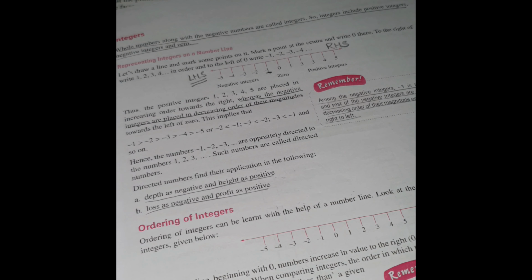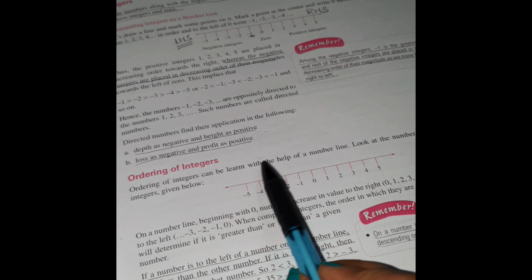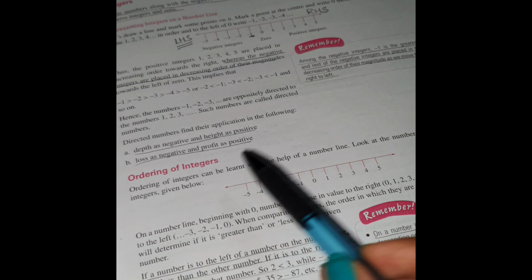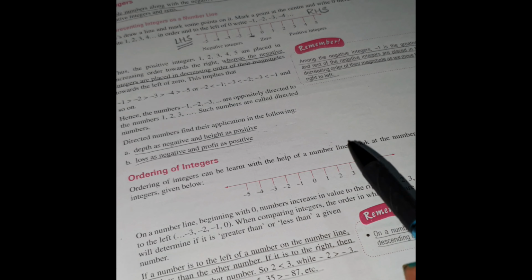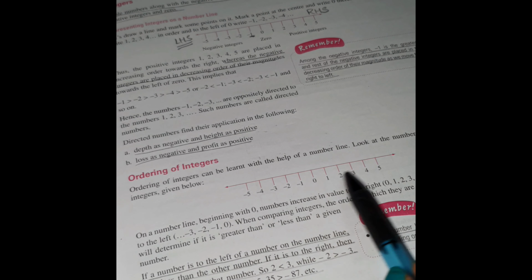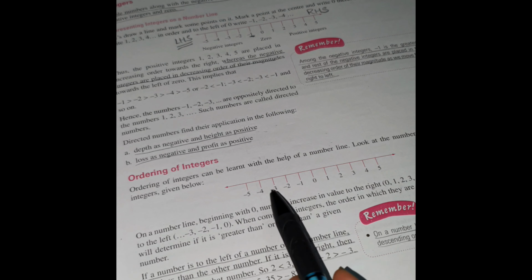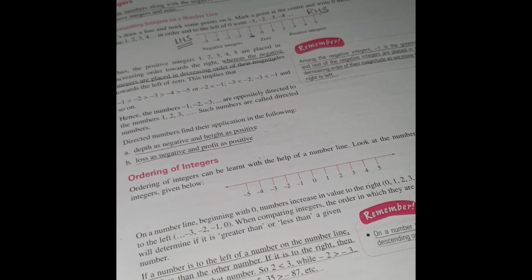Fine. Now, next topic: ordering of integers. How to order the integers? Ordering of integers can be learnt with the help of a number line. Look at the number line representing integers given below. See, this is the number line and the integers are represented on it. 0, and to the right hand side it is 1, 2, 3, 4, 5, and towards the left hand side it is minus 1, minus 2, minus 3, minus 4 and minus 5.